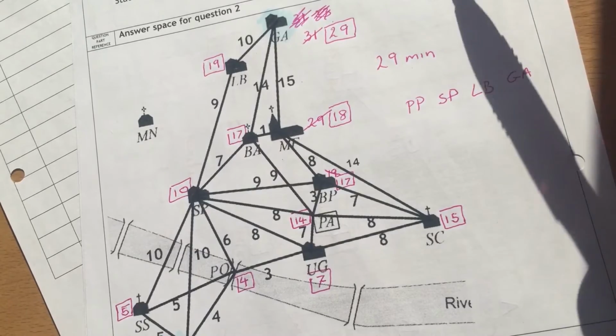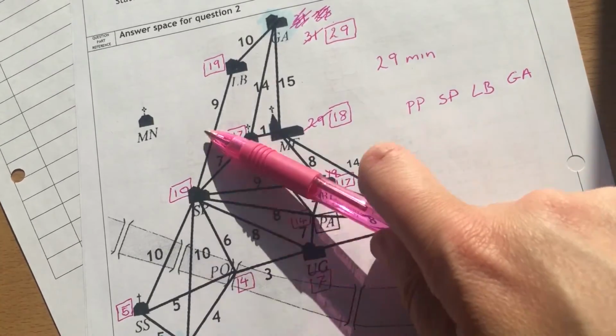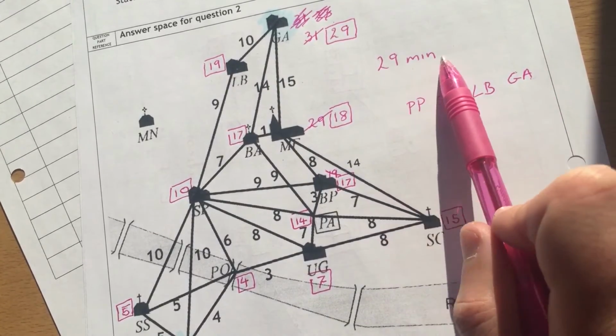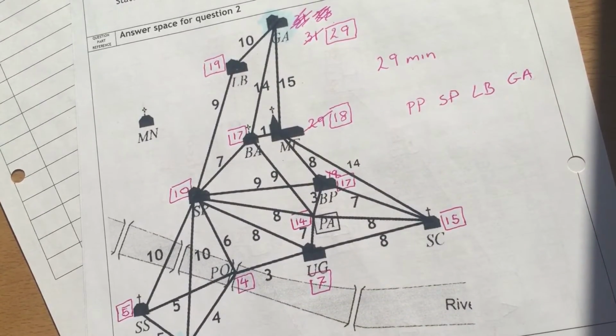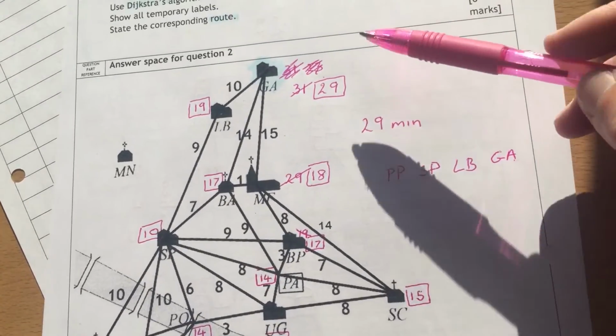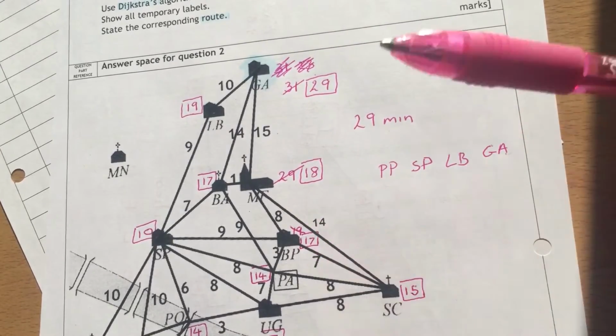So our route for going from PP to AG is up here. So we have our route, we have our time, and that is the full 6 marks because we've got everything we need to boxed and we've got evidence of the crossing out.